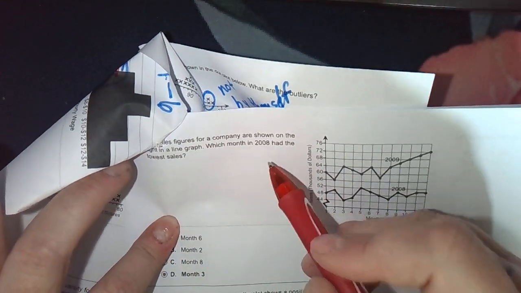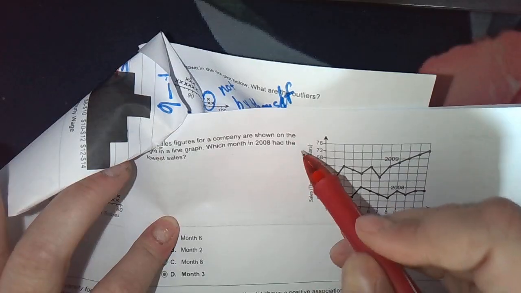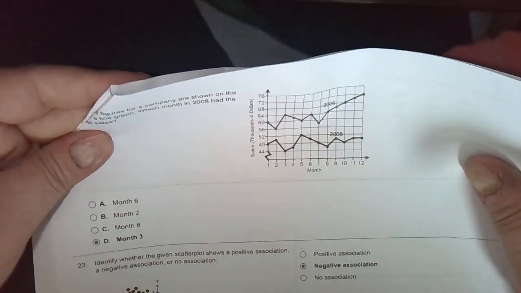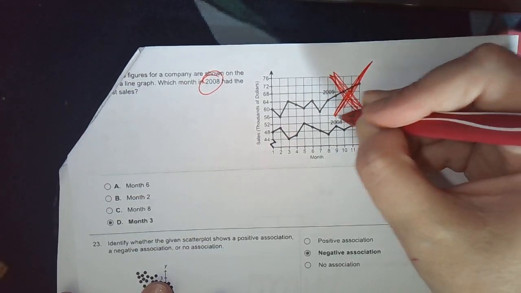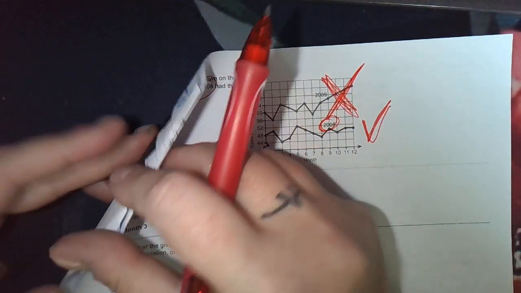Let's go to 22. Okay, 22 has some weird line graphs, and it says, which month in 2008 had the lowest sales? So first, we got to look at 2008. That's not this top line. It's this bottom line, because it says 2008. Now it says lowest sales.